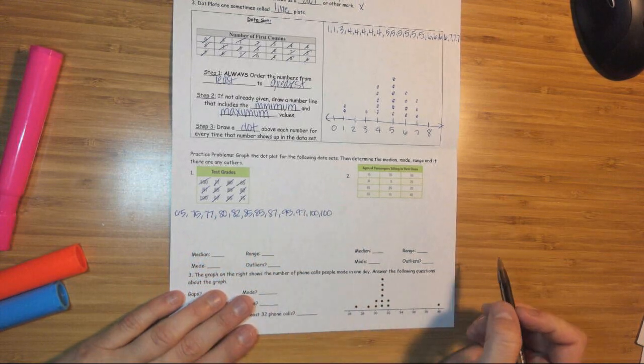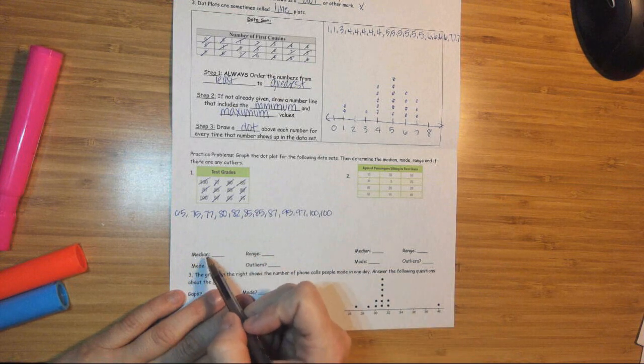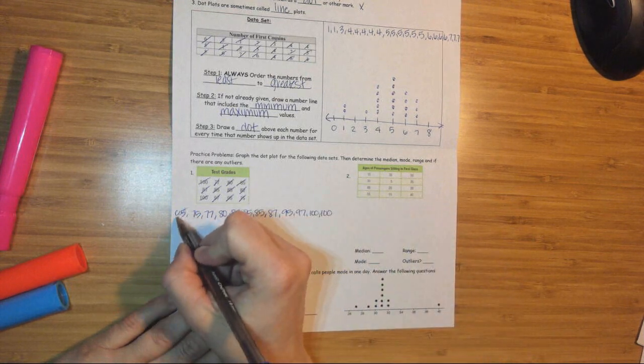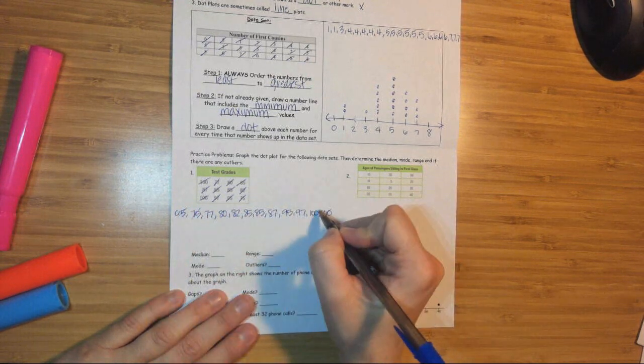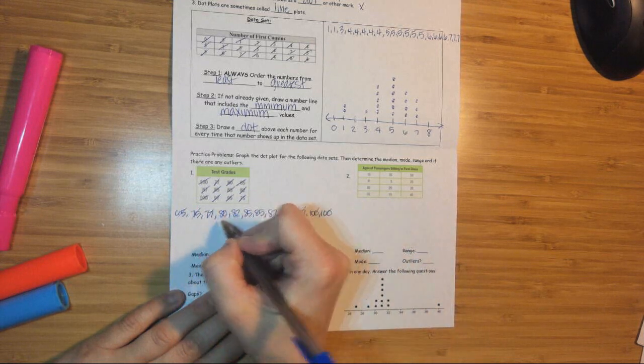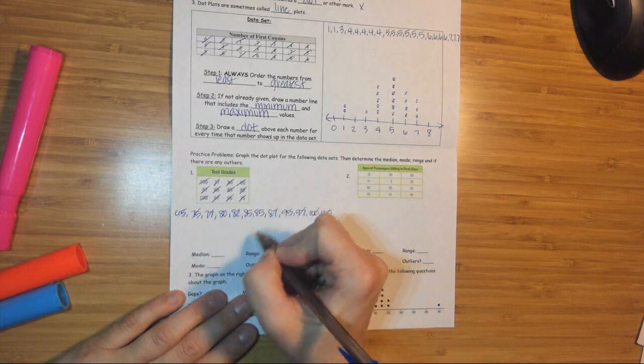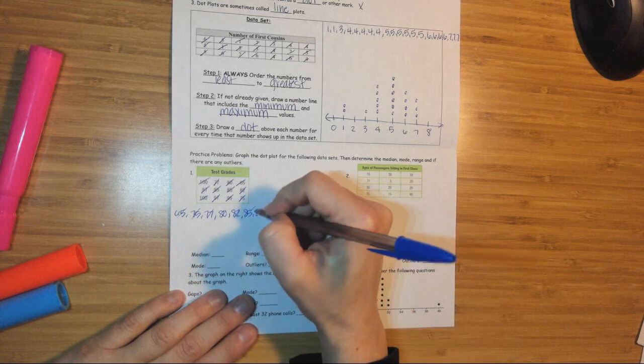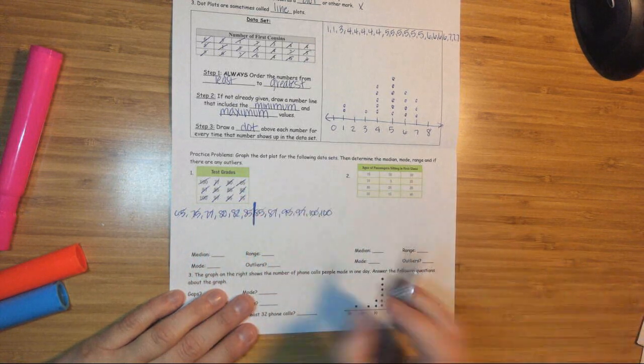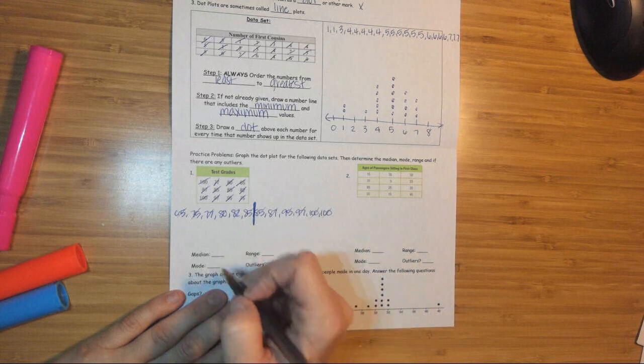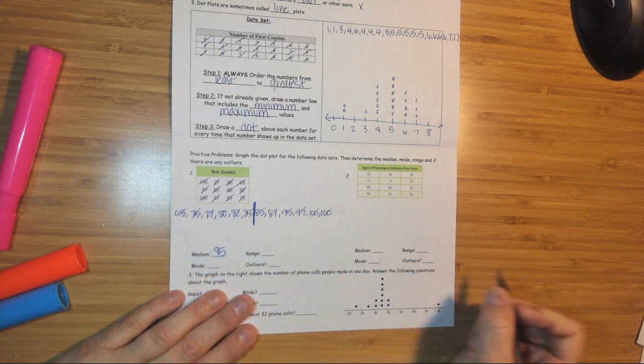I'm good. All right, let's find our median, so our middle. Beginning, end, beginning, end, and so on. So, median's right there. Halfway between 85 and 85 is 85.